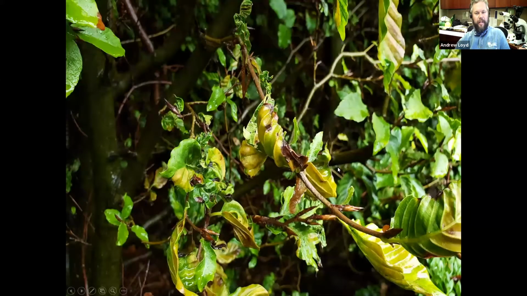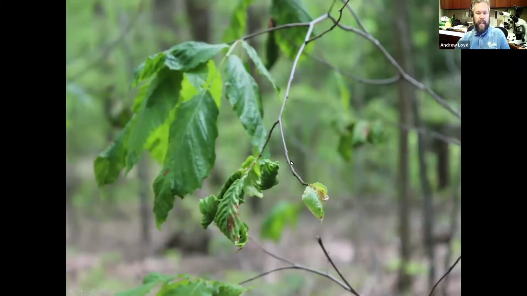And then here it is on a European beech. You can see them very malformed. And the galls, those banding patterns that are slightly raised, so we consider them gall-like, are present there in addition to the contortion or the malformed growth. Here it is again, showing that same symptom.